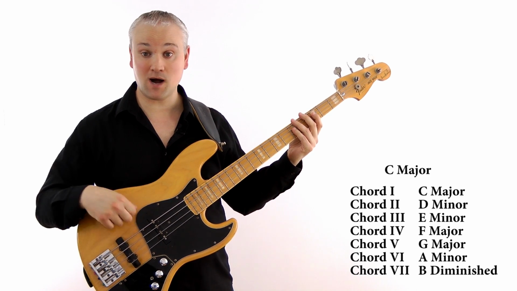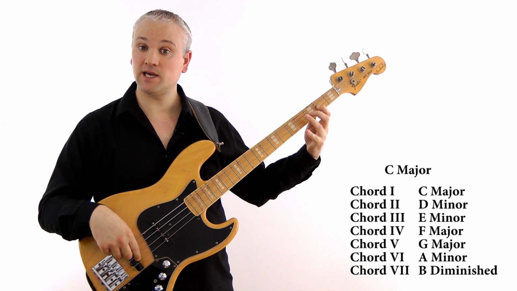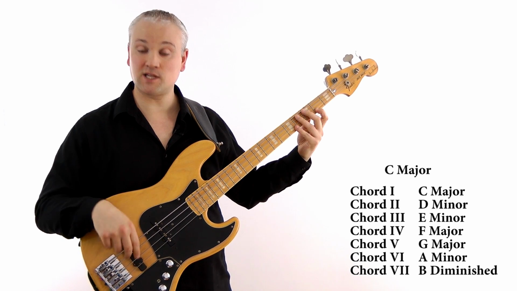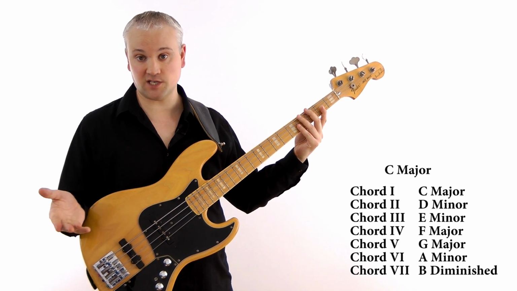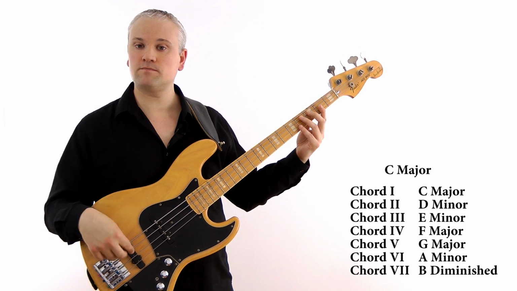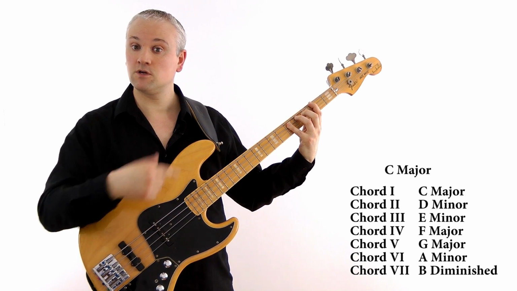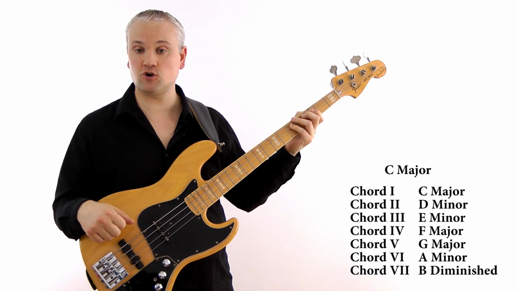Next up, A minor. Again, we work through the scale: C, D, E, F, G, A. So that's 1, 2, 3, 4, 5, 6. So A minor is chord 6 in C major. Next up, D minor. So C, D, 1, 2. So that's chord 2. D minor is chord 2.